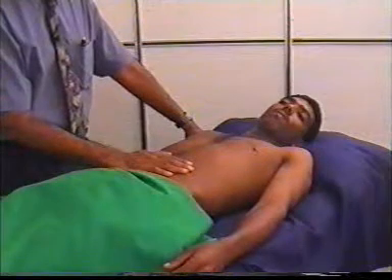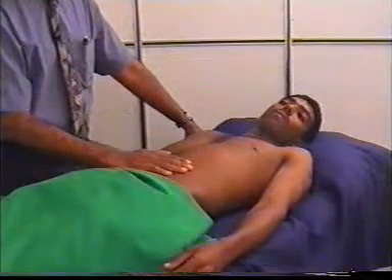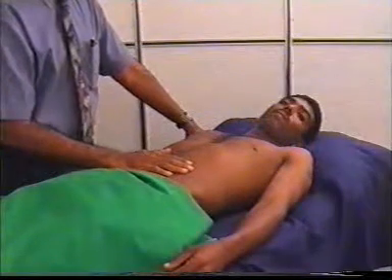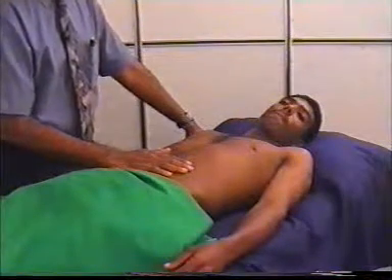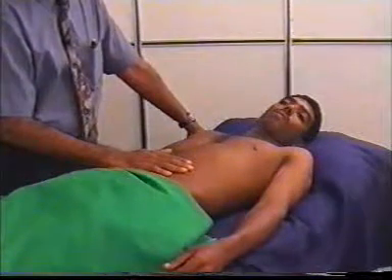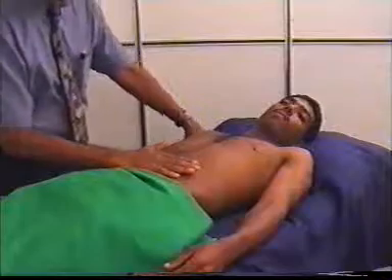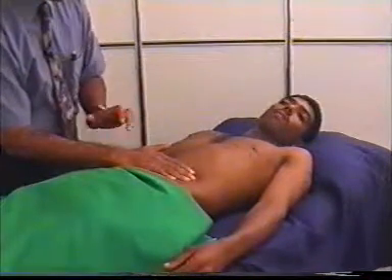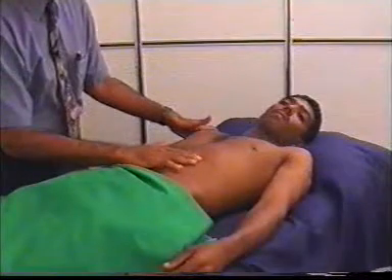Start by doing a light palpation. First you ask the person whether there is any pain, and if so, you start well away from any area of pain or tenderness. You make sure the forearm is horizontal and you do very light dipping movements.